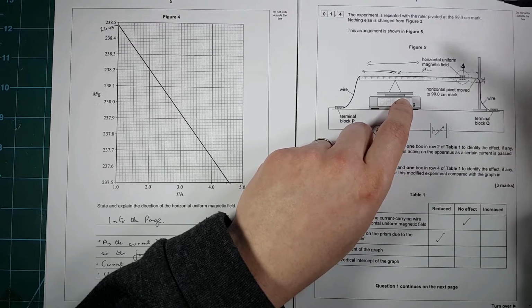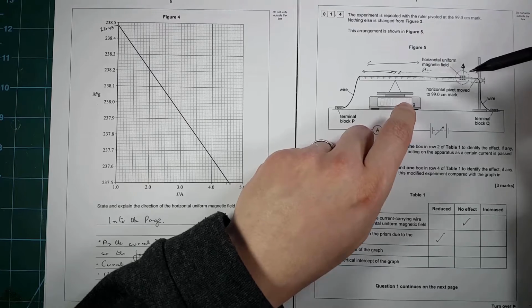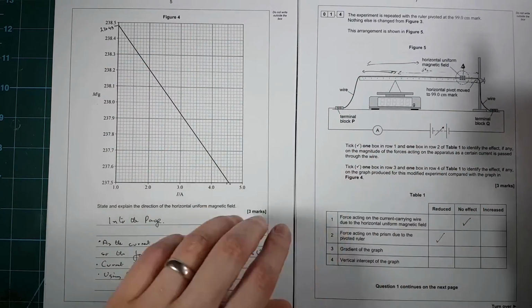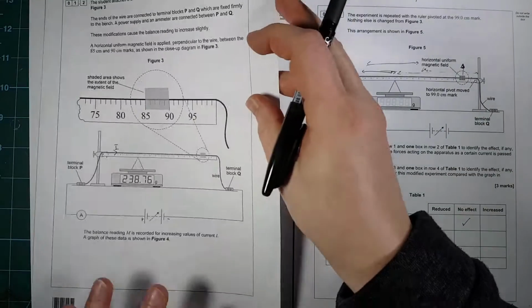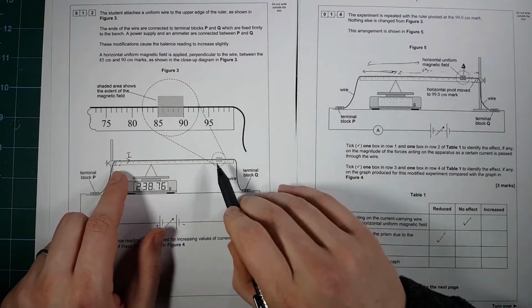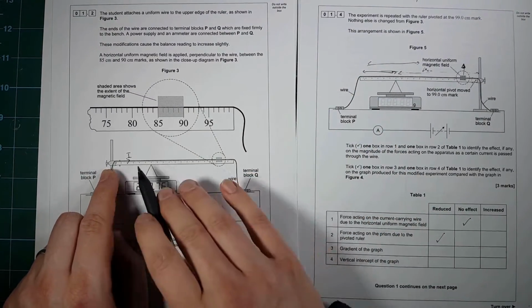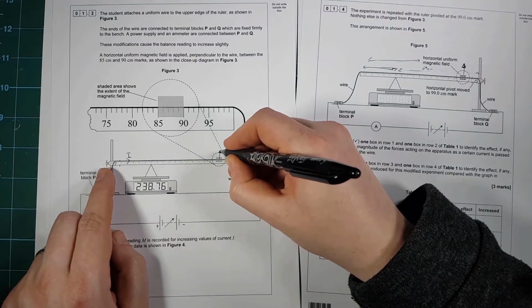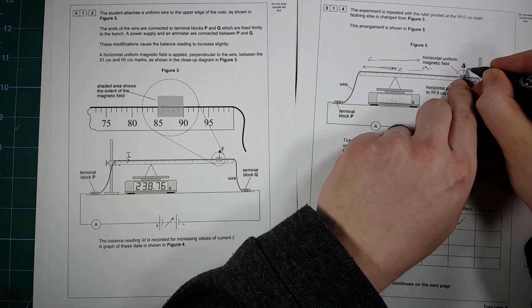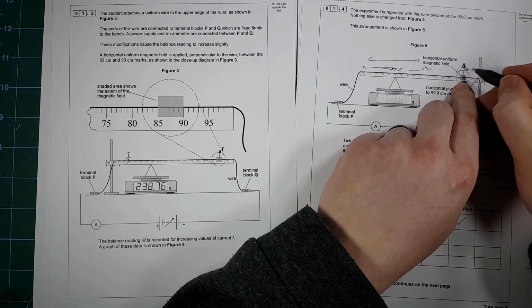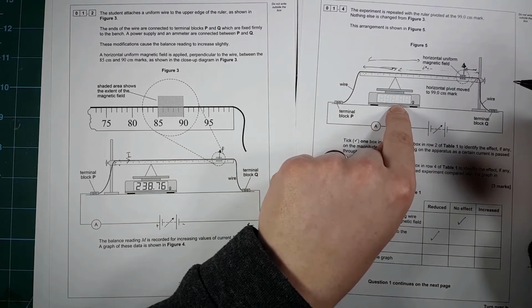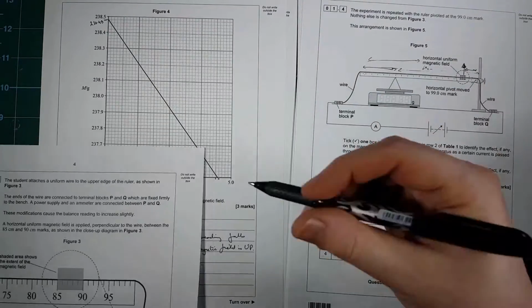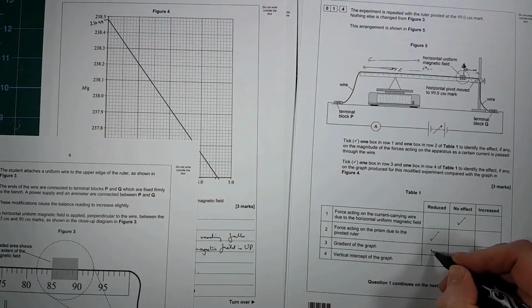So if the force has the same changes in the previous one, if I go back and get it, the moment was this distance here times the force that was acting up there. Now the moment caused by this is going to be this distance here times that force, which is a much smaller moment. So it's going to have a much smaller effect on this reading, which means that the reading will change less, so it will be shallower, so it will have a reduced gradient.